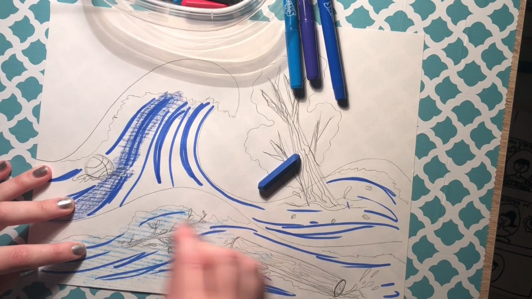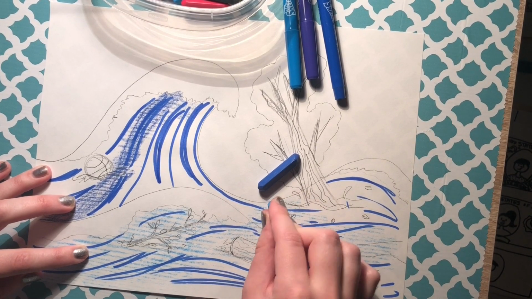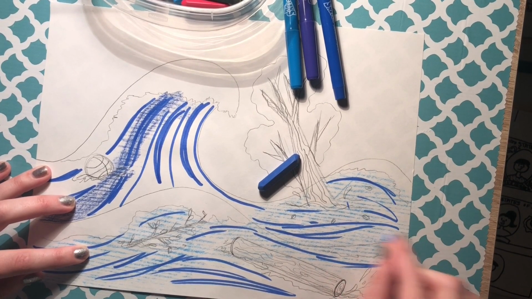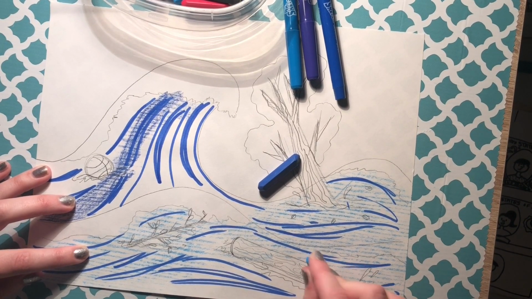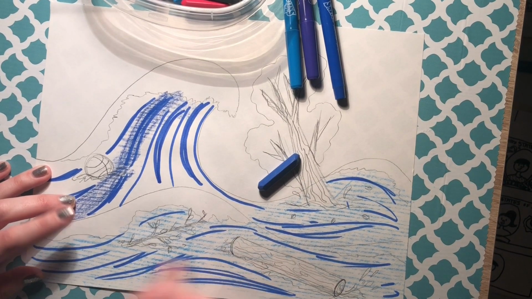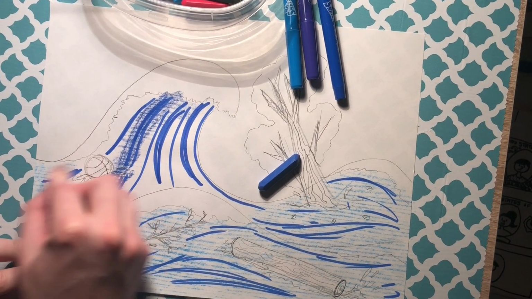And I know I just went over my branch, but that's okay because my branch is going to be a dark color and this is light, so I can color over it. So I'm going in with my light blue and I'm just coloring over everything with it laying down on its side like it's taking a nap. If you have markers, go ahead and go for it.